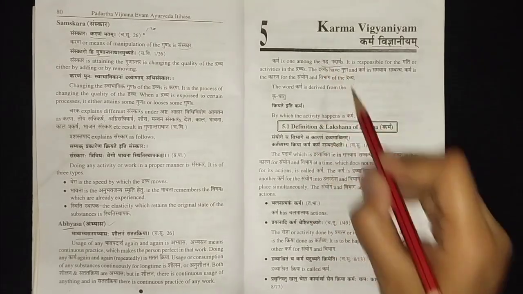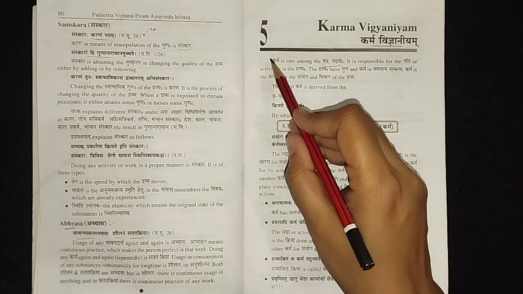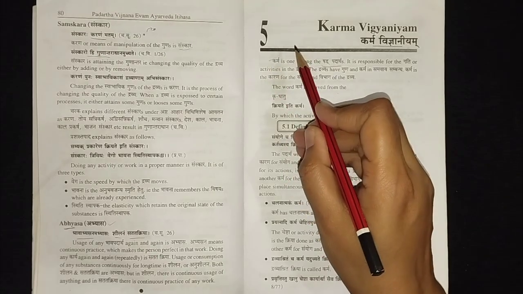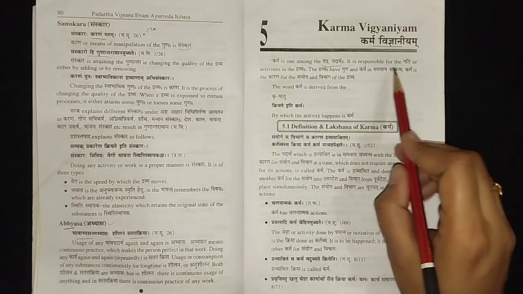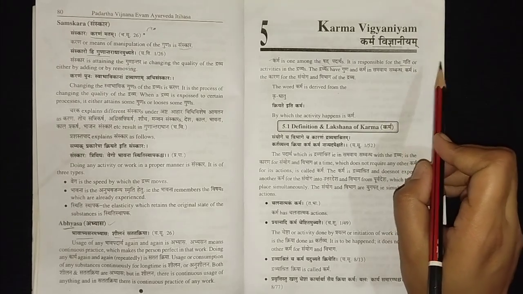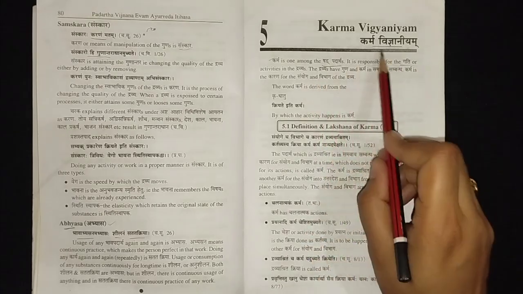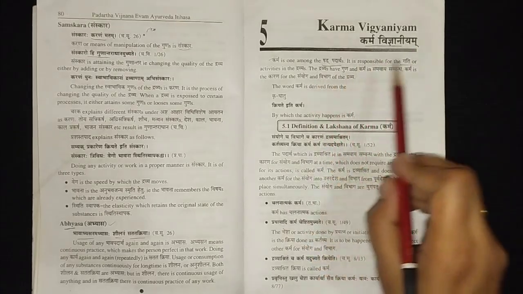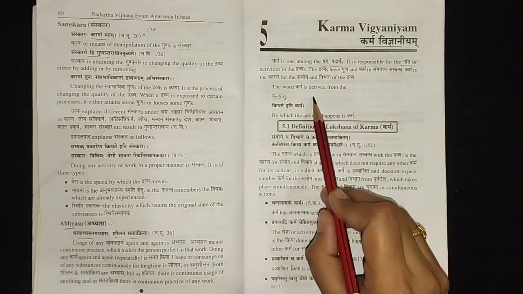Karma is one among the Shad Padartha. You know there are Shad Padarthas, six categories, and among those Karma is the third one. We have finished Dravya, Guna, and now we are under Karma. That which is responsible for gati or any sort of action, which resides in Dravya along with the Guna, that's what we'll call Karma. Karma is nothing but actions. Next, Kru Dhatu. This is a derivation or Nirukti.